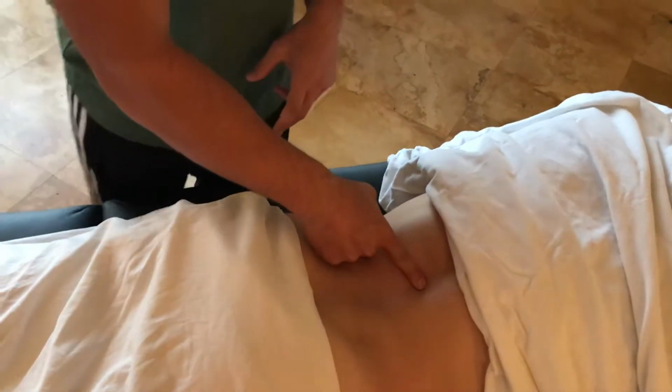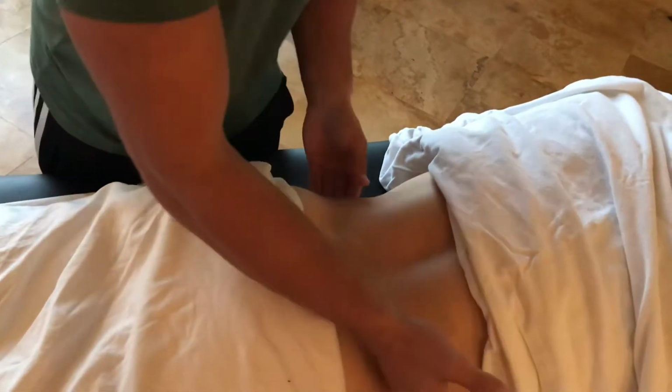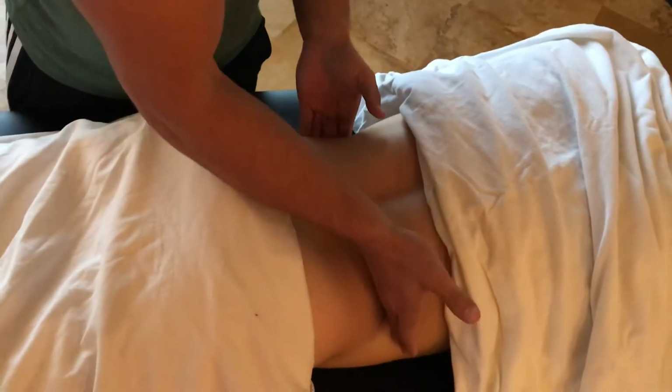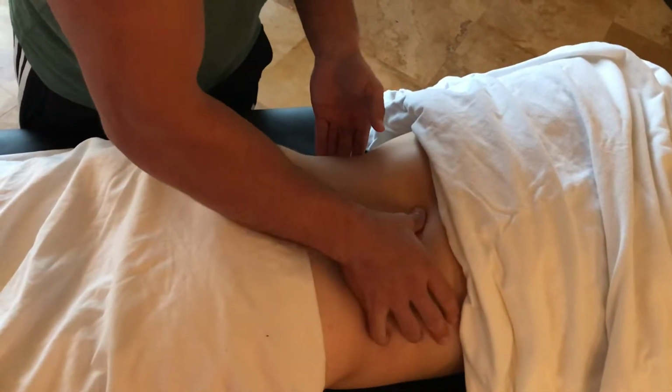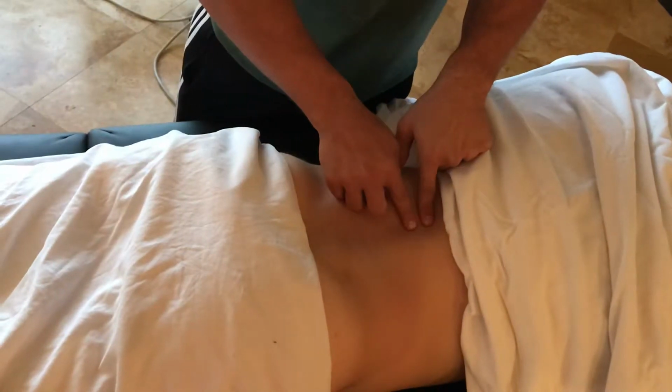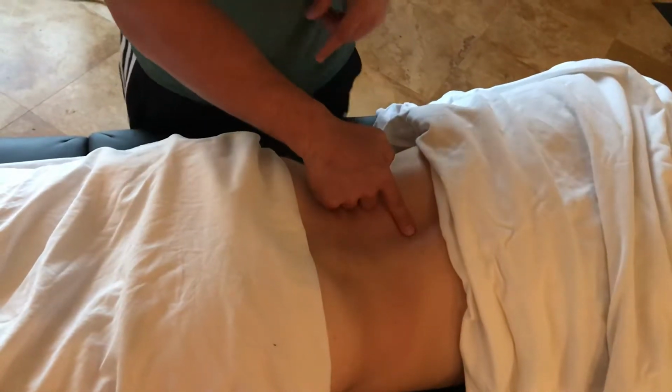Another way that I can locate L1 is I can basically find the patient's 12th rib and bring that in to T12, and I would come one down from there, find myself on L1 again.